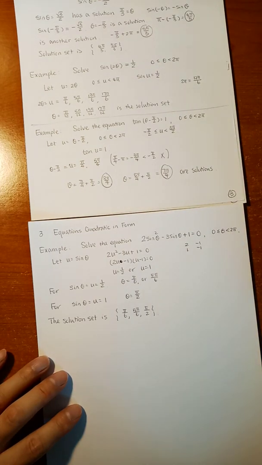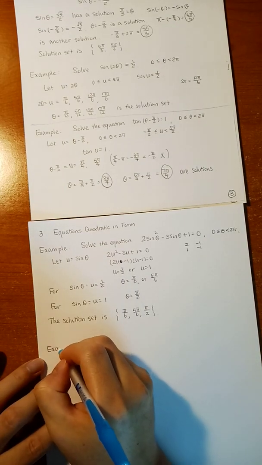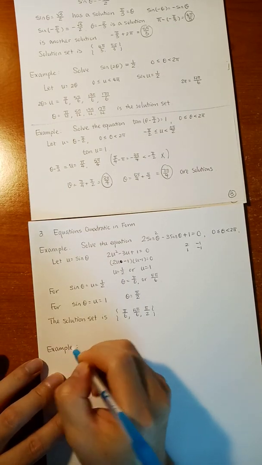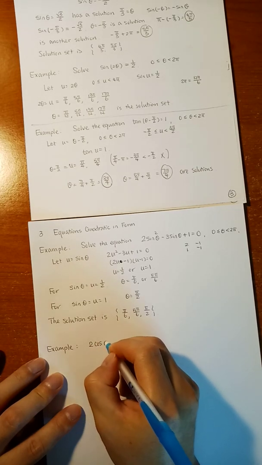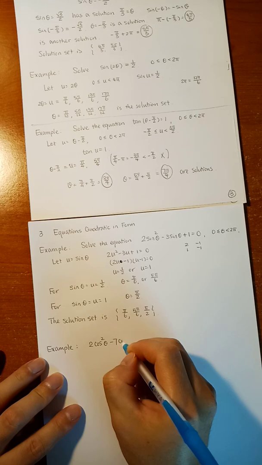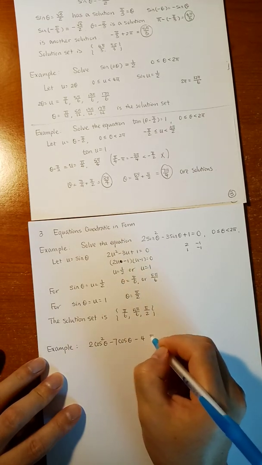Let me see if I have other examples. Yeah, let's see this one. For example, let's choose 2 cosine squared theta minus 7 cosine theta minus 4 is equal to 0.